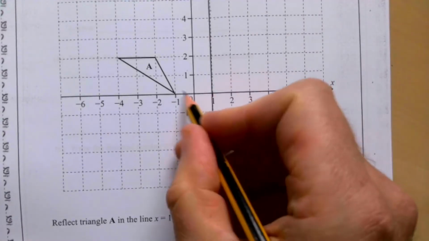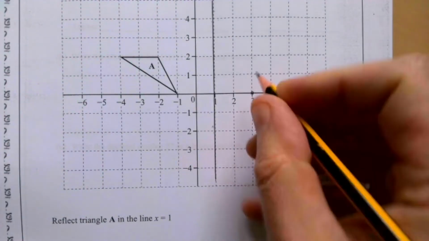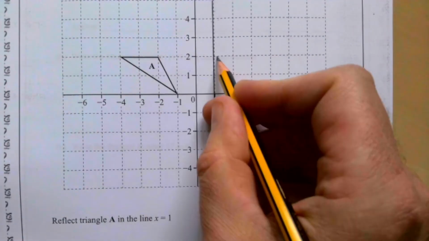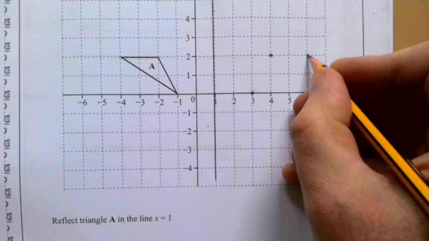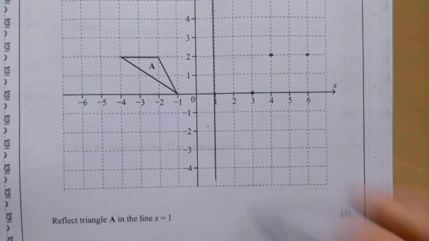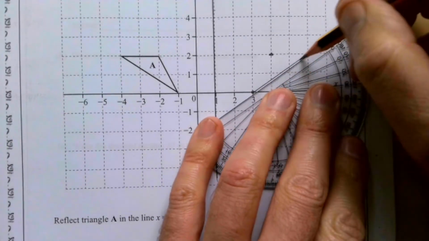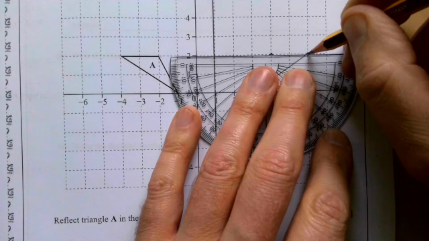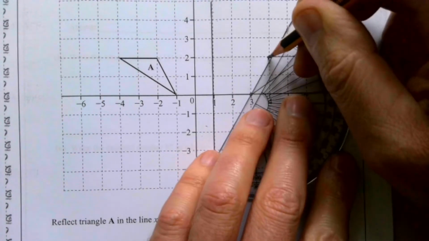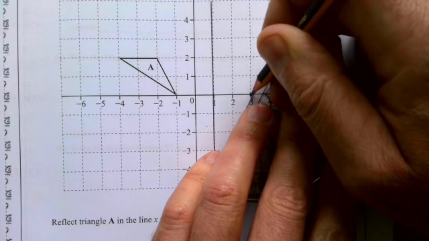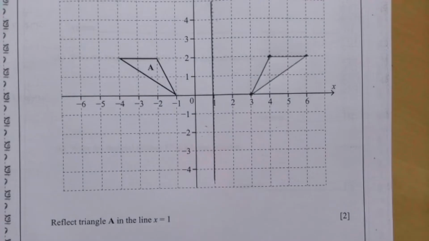So this one is 2 squares away. So we go to the other side. So we're putting a point there. This one's 3 squares away. 1, 2, 3. 1, 2, 3. And then 1, 2, 3, 4, 5. 1, 2, 3, 4, 5. And that's it reflected.